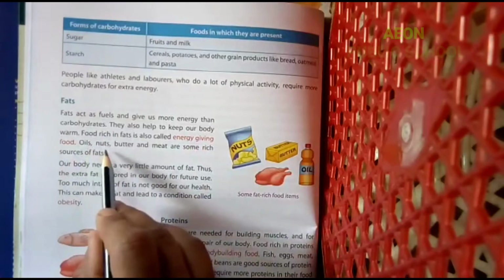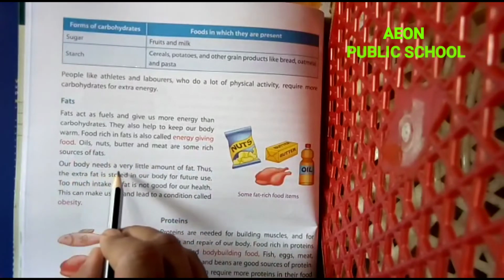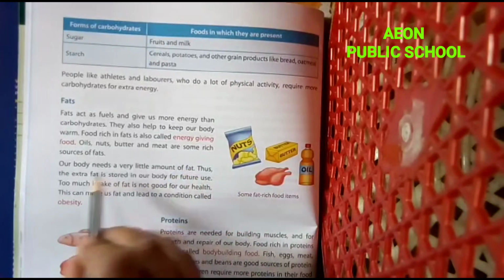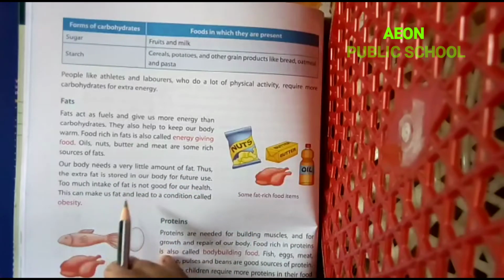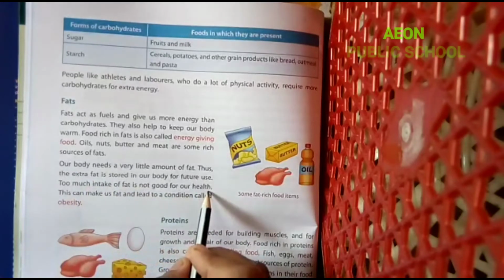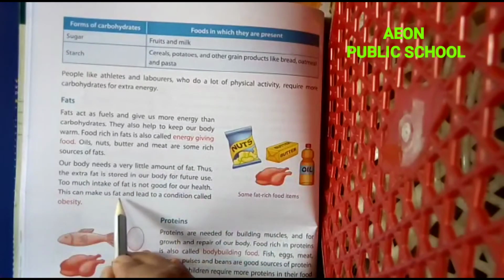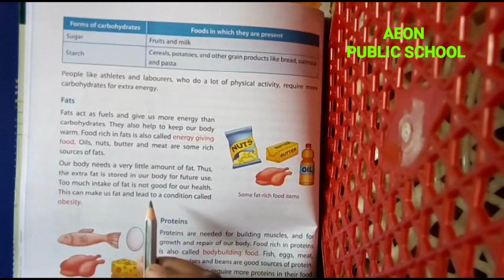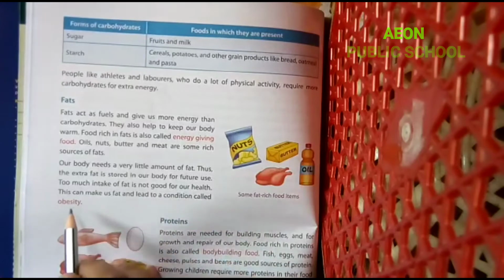For example, oils, nuts, butter and meat are some rich sources of fats. Our body needs a very little amount of fat. The extra fat is stored in our body for future use. Too much intake of fat is not good for our health. It can make us fat and lead to a condition called obesity.